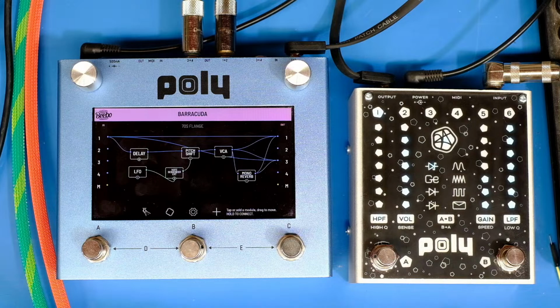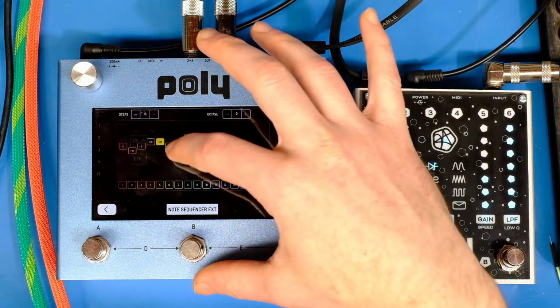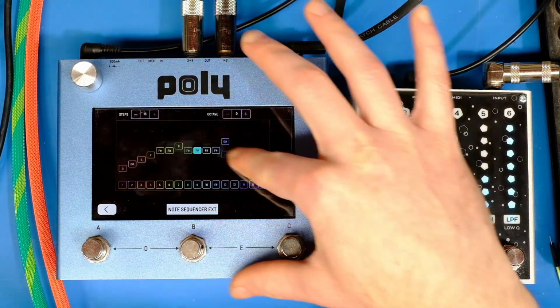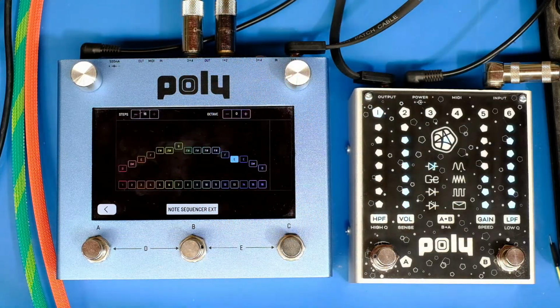Like so. And the notes we're getting are the ones we shift here. You can see that shift there.